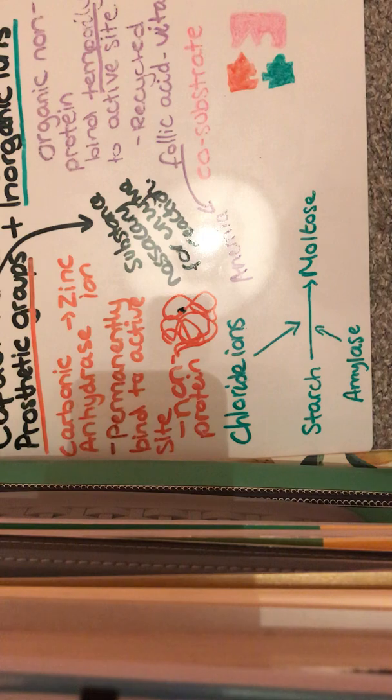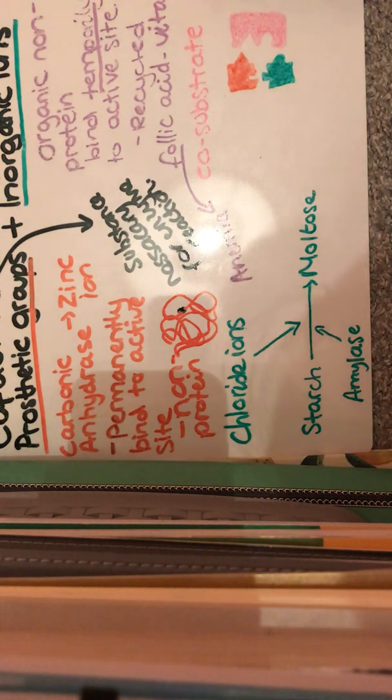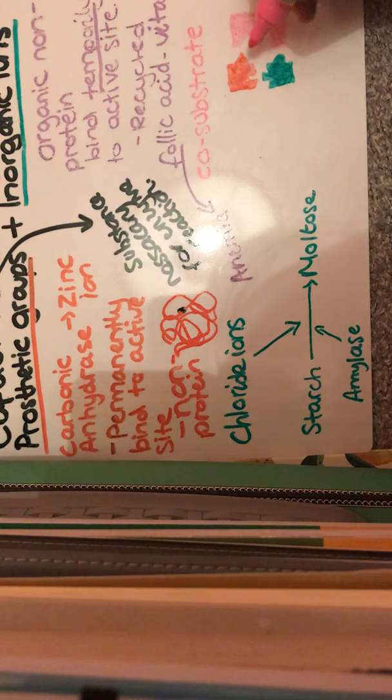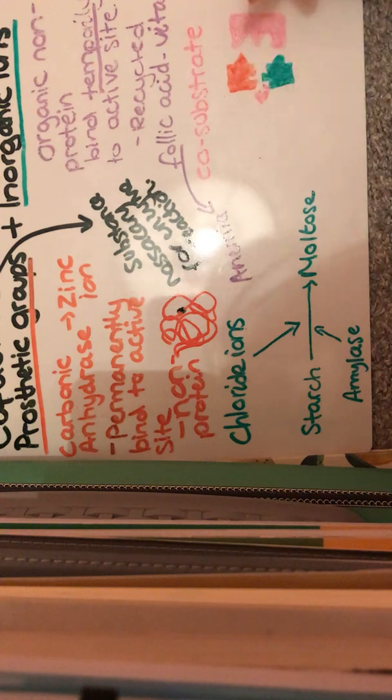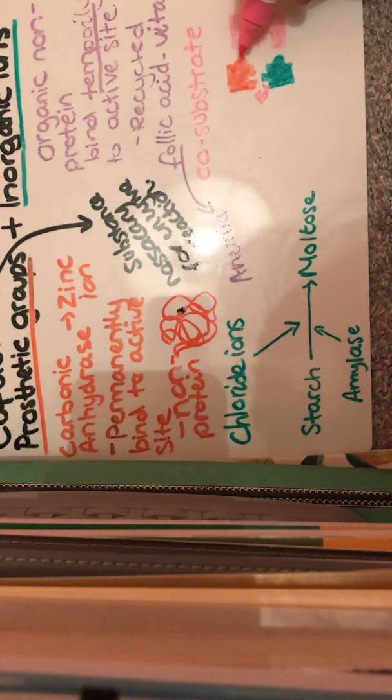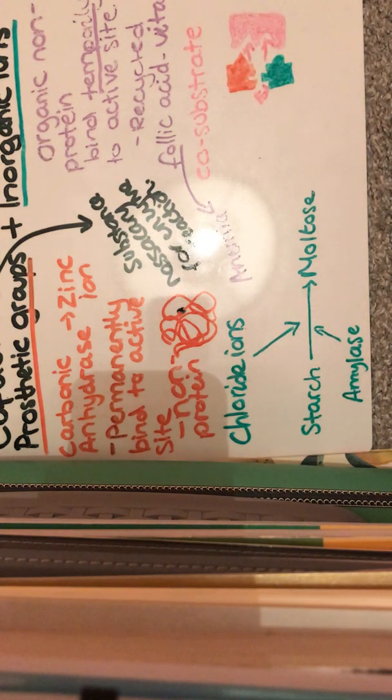And lastly, this is only a smaller part really, but I just wanted to add this in. We can have co-substrates, so we can see here that this enzyme with the active site here, both of these substrates can bind together and bind to the active site. On their own they won't be complementary, but together they are. So they are the complementary shape for the active site of the enzyme, so they can bind and form an enzyme substrate complex.